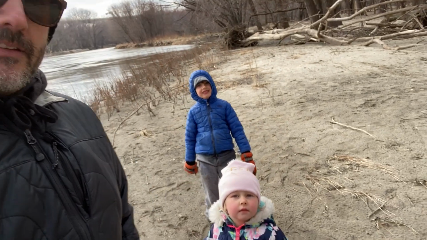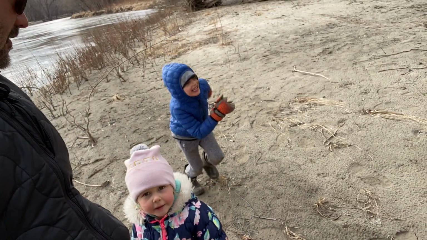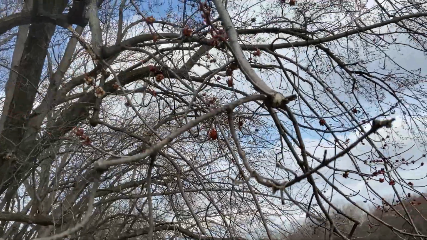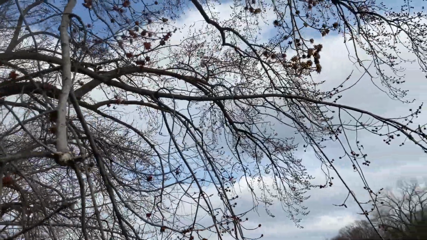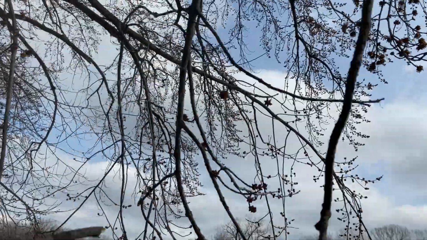That's Walter, my son Walter, and Lily are with us here. So we're getting some exercise and checking things out down here. I'm looking at another maple right here. Seen here, if you can see on this tree, all the buds are starting to break open and show their flowers.